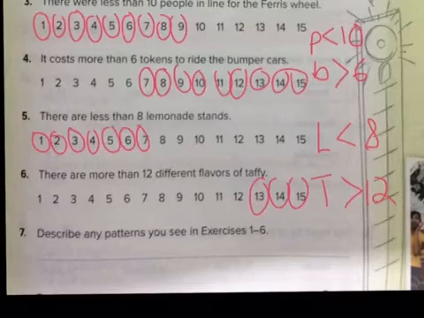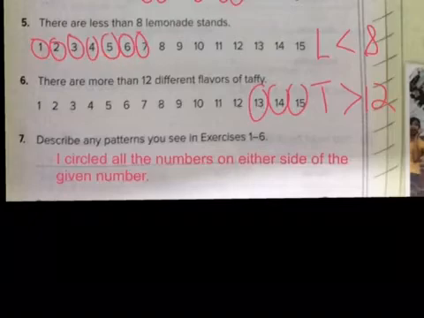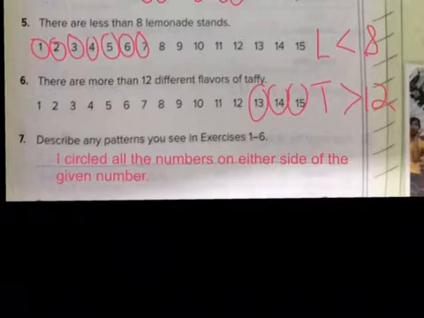Describe any patterns you see in exercises 1 to 6. Well, what do we see? I noticed that I circled all the numbers on either side of the given number. So when they said 12, I circled the numbers on the side that is saying that t is greater than 12. Over here we said that it was less than 8 lemonades, so here's the 8, and we said that it was less than 8, so it can be any of these. That's what I noticed. Please go ahead and copy that down.